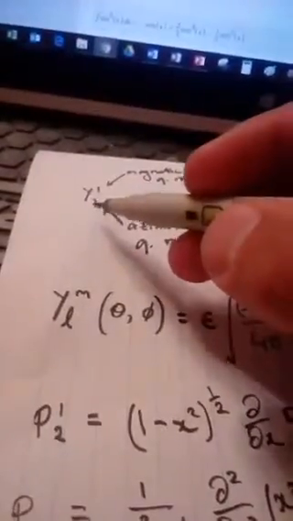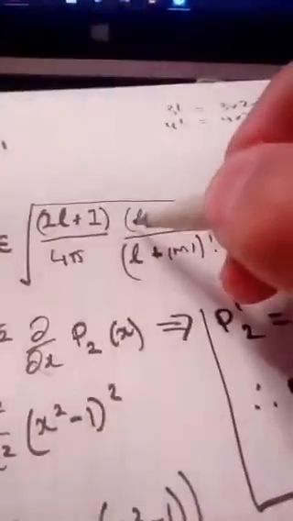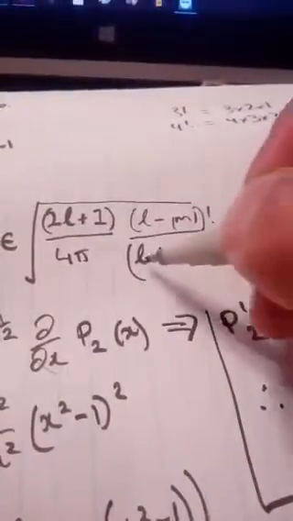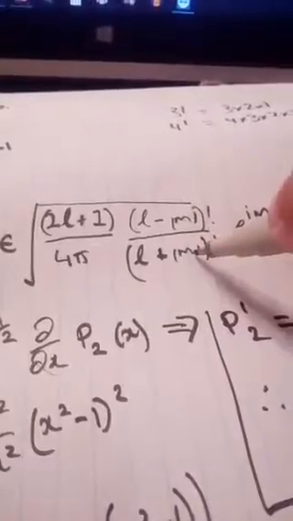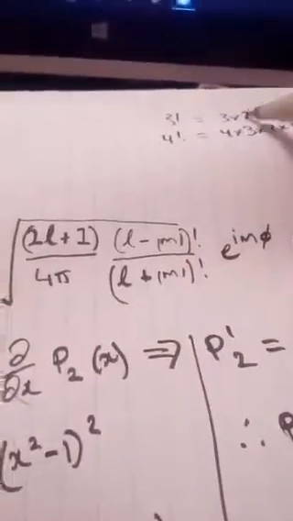All right. So we saw here that 2L plus 1. Well, L is 2, for this particular spherical wave that we're looking at. So that means that 2 times 2 is 4 plus 1 is 5. So that's just going to be 5 over 4 pi multiplied by (L minus the absolute value of m)! So 2 minus 1 is just going to be 1, and 2 plus 1 is 3, but 3 factorial, 3 times 2 times 1, is 6. So that's going to be times 1 over 6.